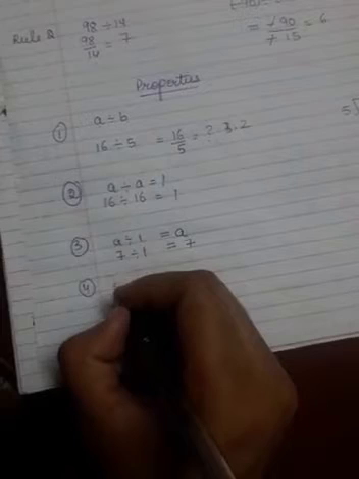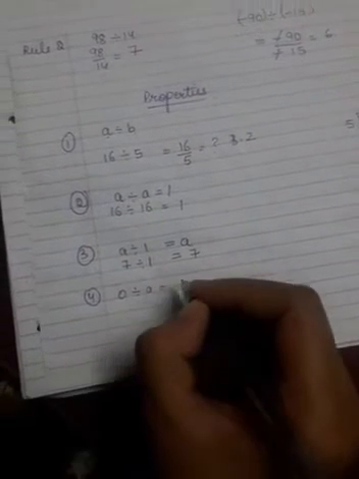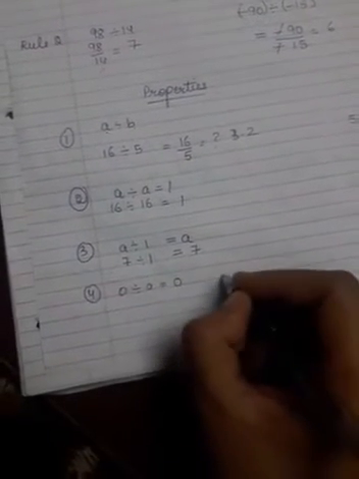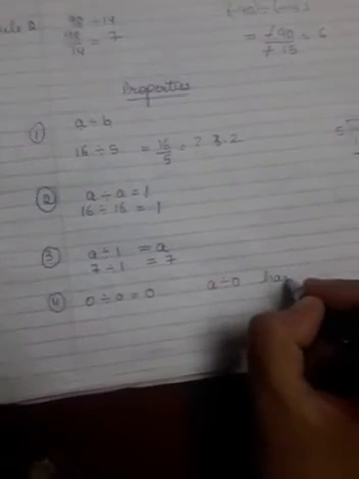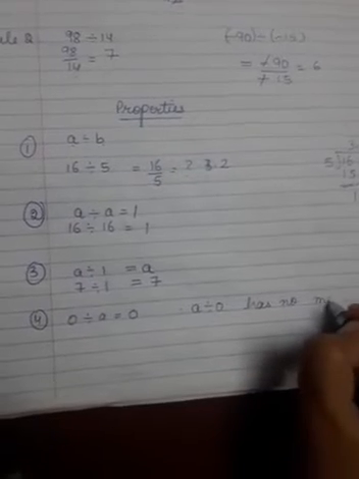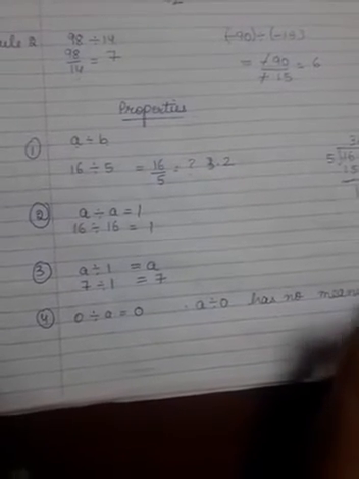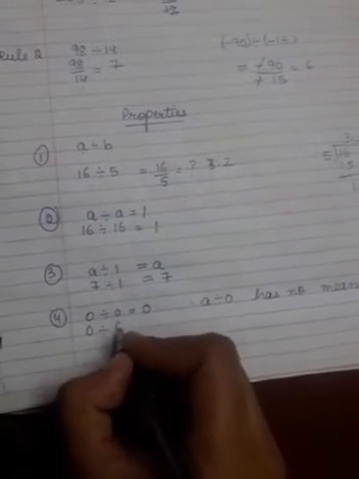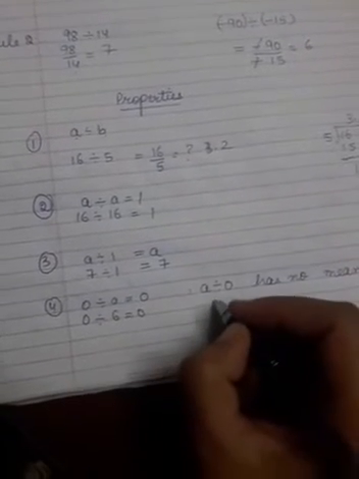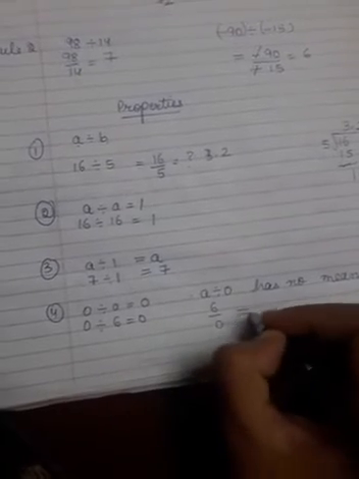Next property, if A is an integer and A is not equal to 0, 0 divided by A is 0, but A divided by 0 has no meaning. It is meaningless. For example, 0 divided by 6 is 0, but if you divide 6 by 0, it has no meaning.